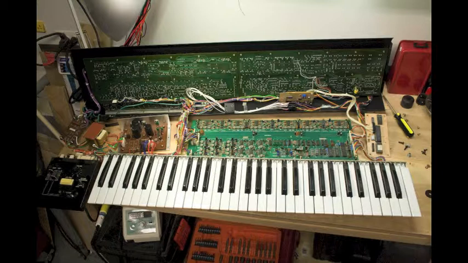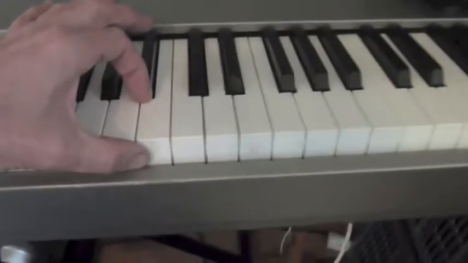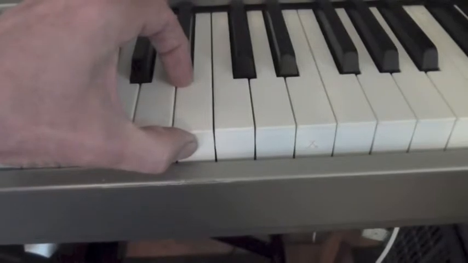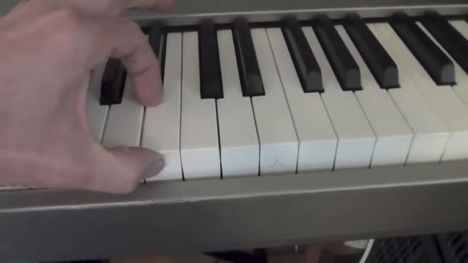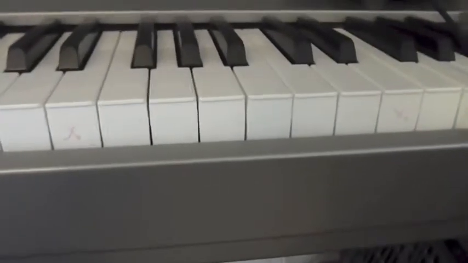A Juno 60 is dearer now than when it was new, and a vintage Mini Moog horrendously so. But if you do buy a vintage, be prepared to lay down time repairing it when it needs it. Now this Motif is not exactly what you called vintage, but it's old enough now that the keys keep breaking on the thing and I have to open it up every now and again to fix it.